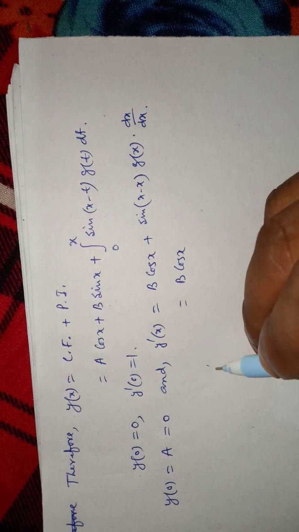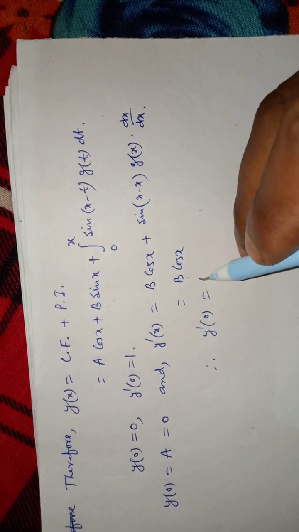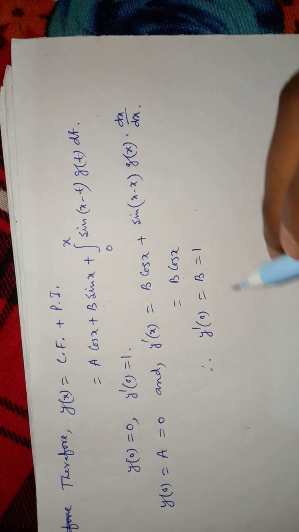So y dash 0 is equal to b into cos 0, that is 1, so y dash 0 equal to b is equal to 1.